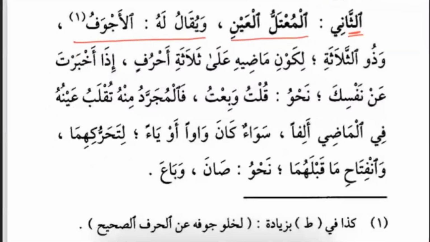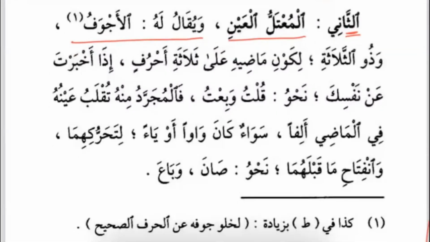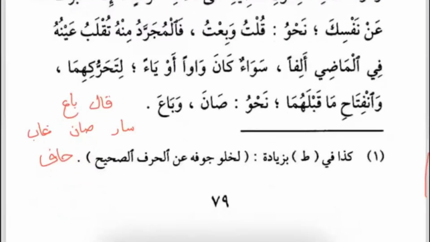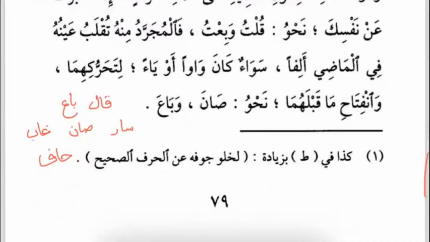So, al-mu'tal al-ain, which is al-ajwaf, the defective middle letter, which is the hollow verb, like qala, ba'a, sara, sana, etc. Ghaba, khafa, etc. When the verb is like this, and then you want to tell about yourself, let me take one of these.